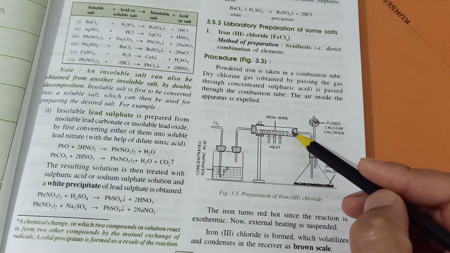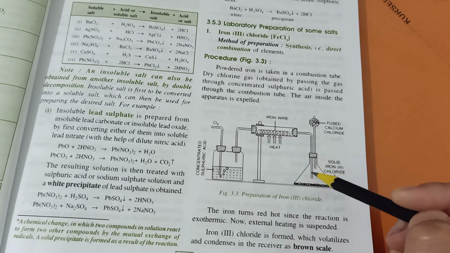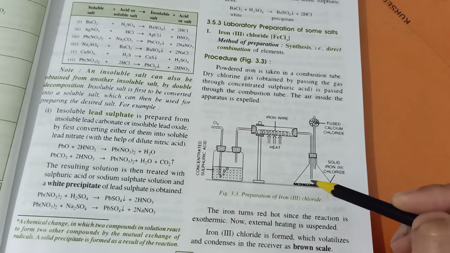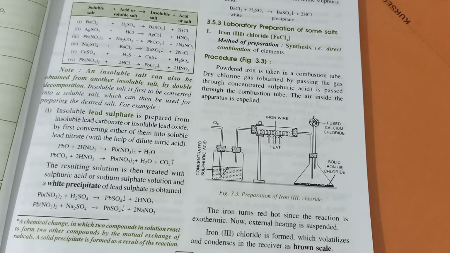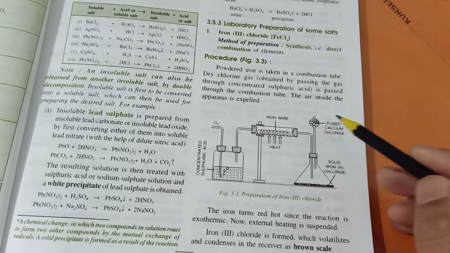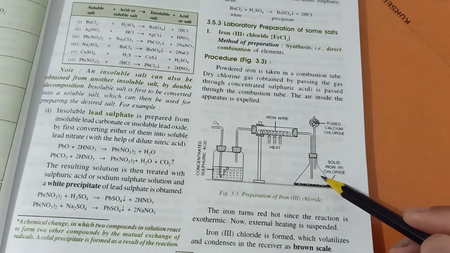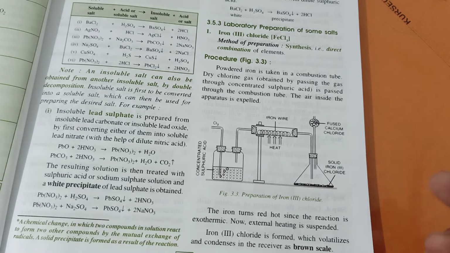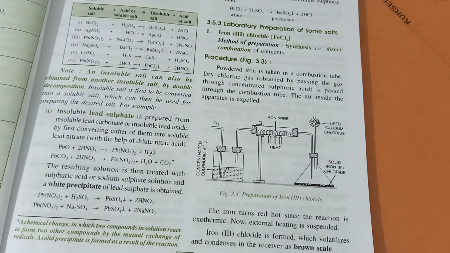Now that iron 3 chloride in the form of gas passes through this delivery tube and enters over here, and finally it gets condensed into a brown colored solid product called solid iron chloride. Now here fused calcium chloride helps to absorb any moisture or any water present in the conical flask, so that the solid iron chloride doesn't dissolve in water, because iron 3 chloride is a highly deliquescent substance. It will absorb water.